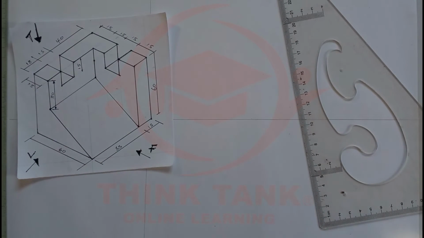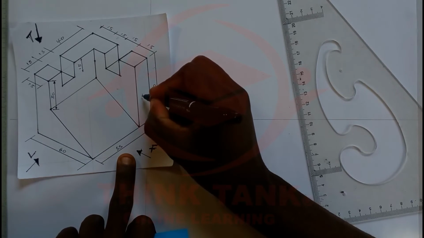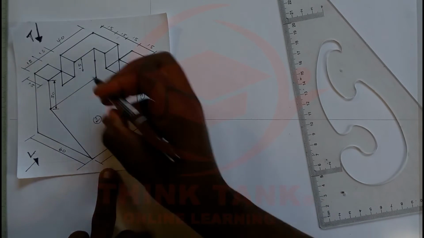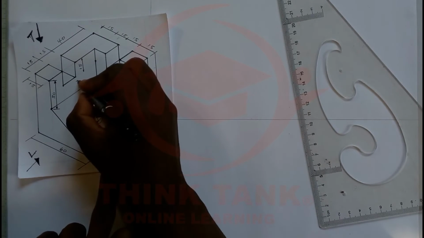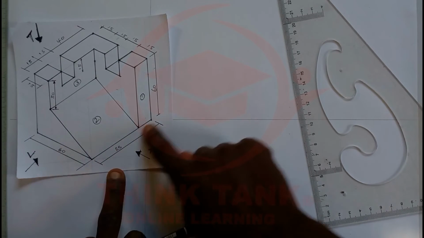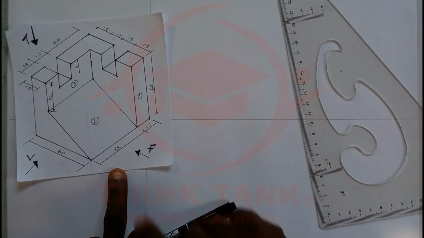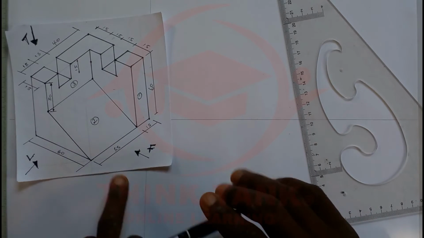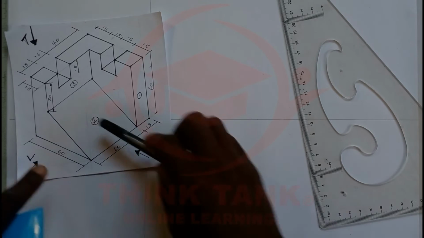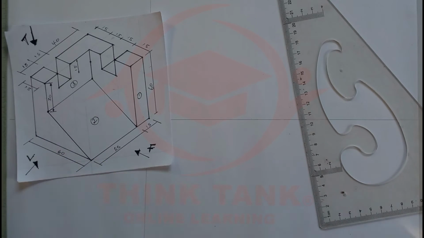So how many planes am I going to see? I'm going to see this plane number 1, this plane number 2, and this plane, let me call it number 3, like this. Okay, so in front view, I'm going to be concerned with the length and the height. So the width is going to be 0, meaning the distance from this point to this point, when I look along the front view, is going to be 0.